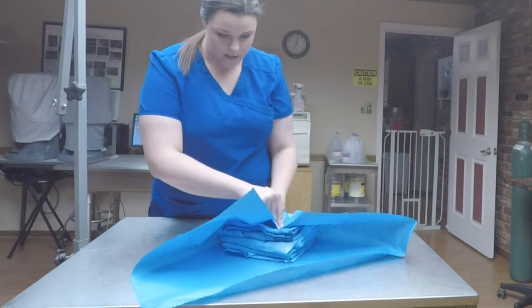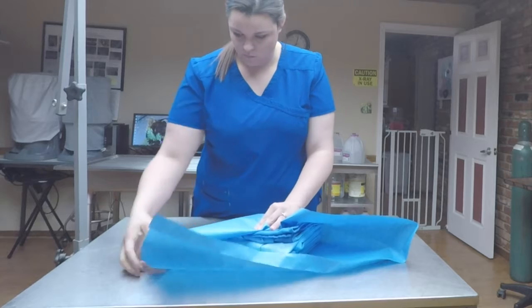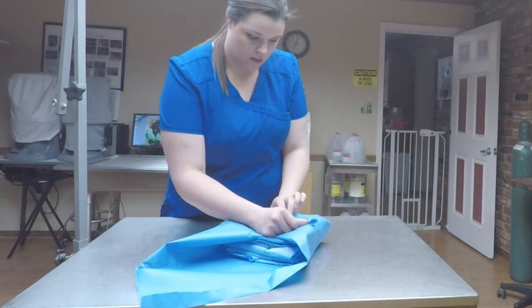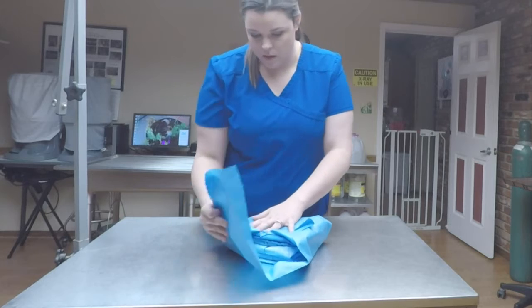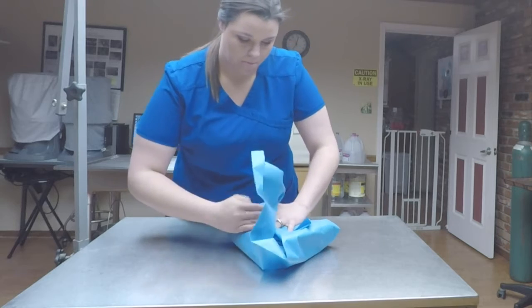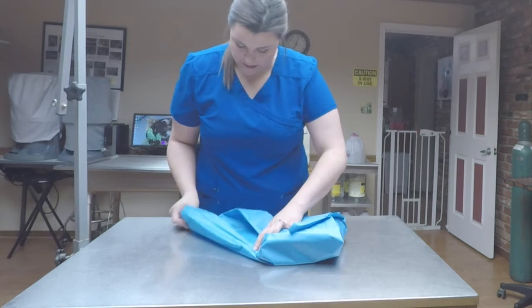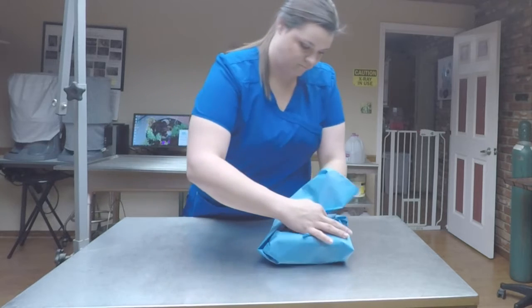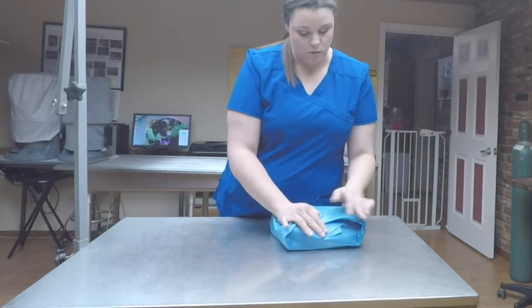Take both of the sides. The same manner. Take the top. Let's do it. Make sure that you leave a pull tab for them to open it with.